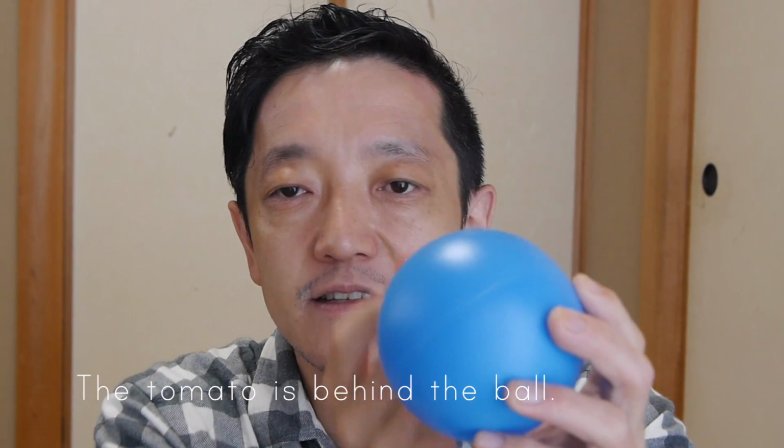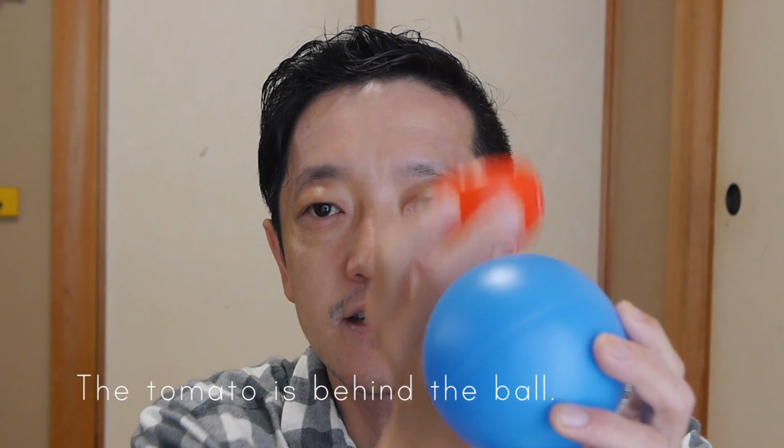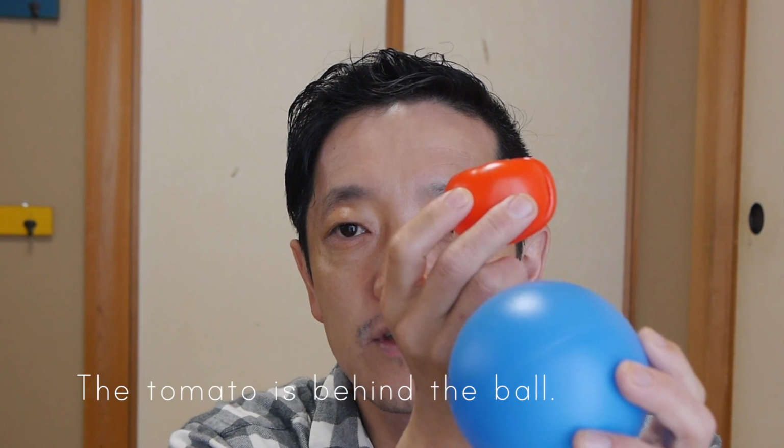The tomato is behind the ball. Look, here it is. The tomato is behind the ball. Okay? In front of the ball, behind the ball. Okay? You can do anything you want.